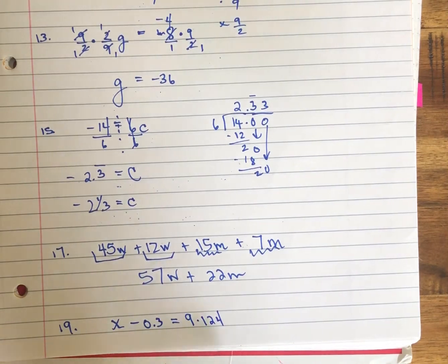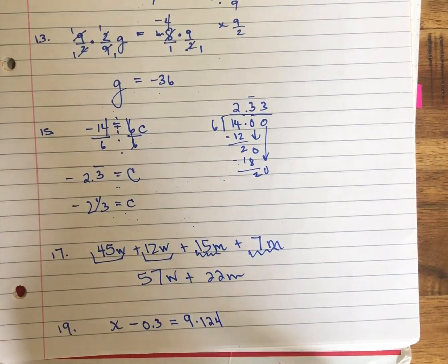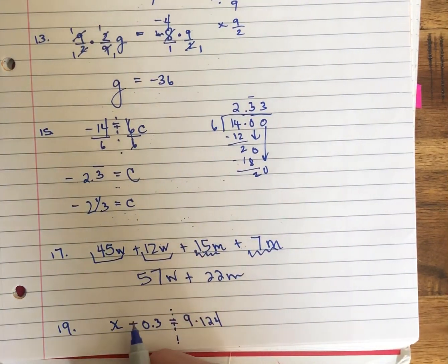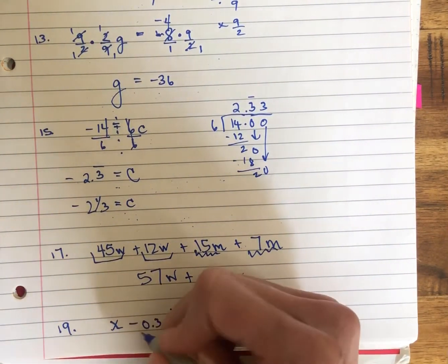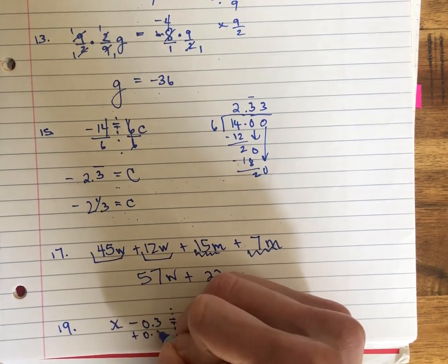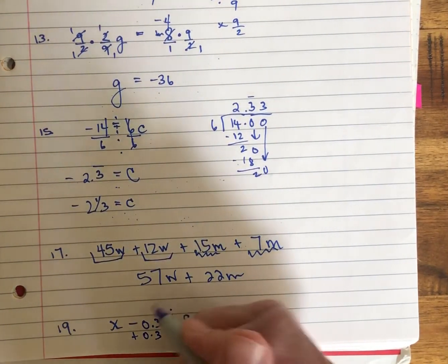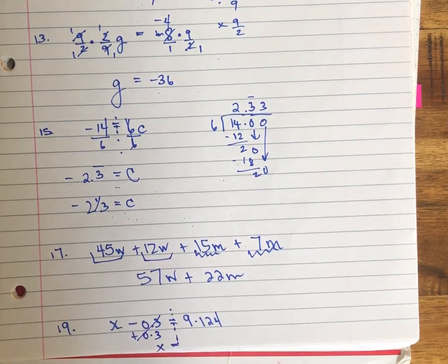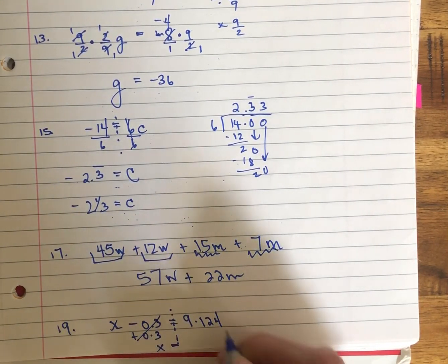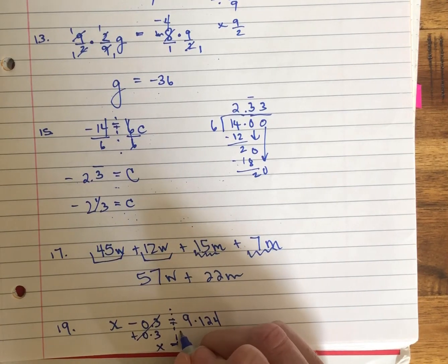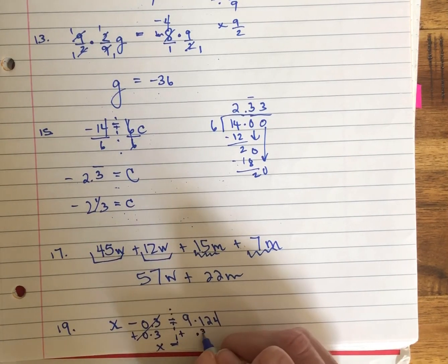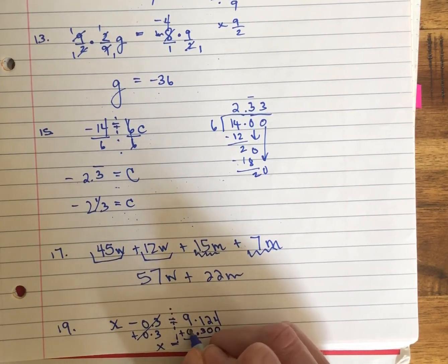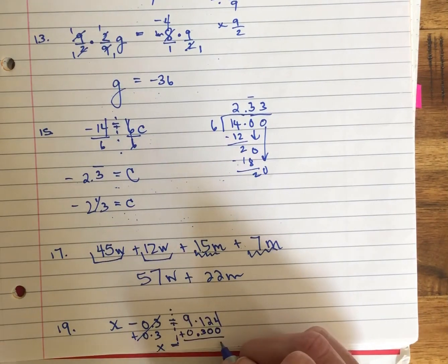Okay, so here's your equation. That would be worth a point on a test. And then it says we need to solve. So the inverse of subtracting 0.3 of a point is adding 0.3 of a point. Inverses will cancel, leaving our variable all by itself. I added 0.3 on the left, so I'm going to add 0.3 on the right, being very careful to line up my decimal points. I can use placeholders if I need to, and then add them up.